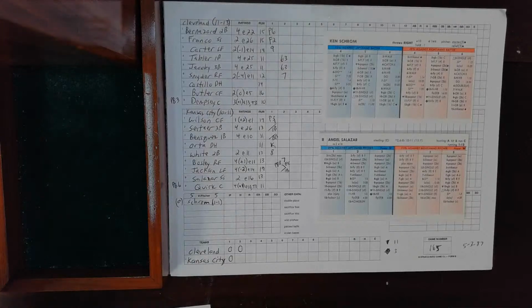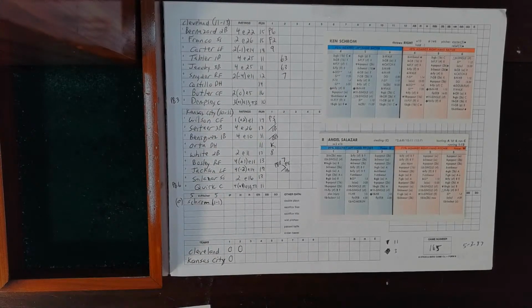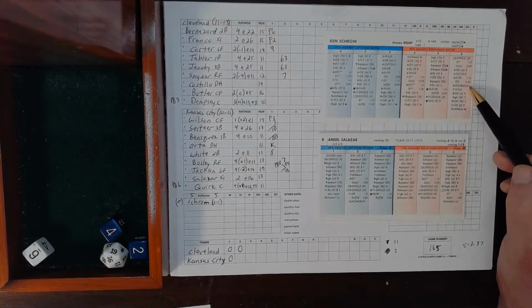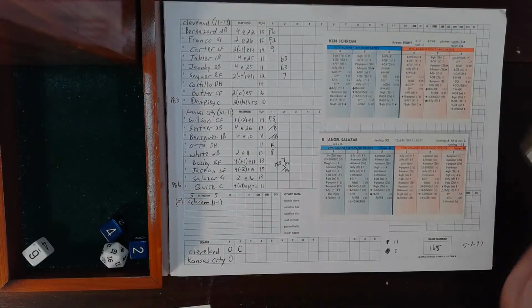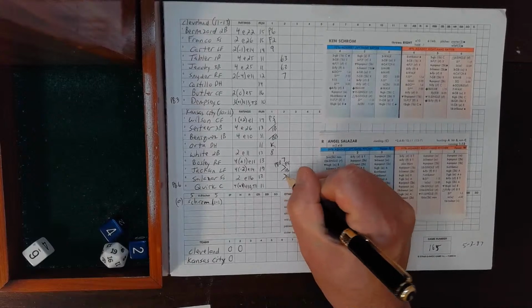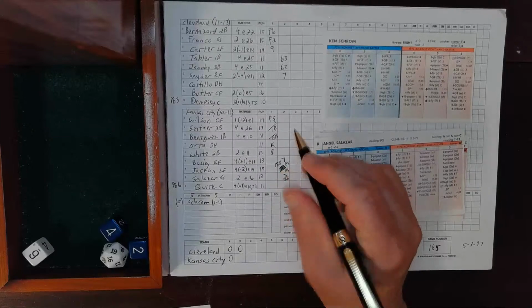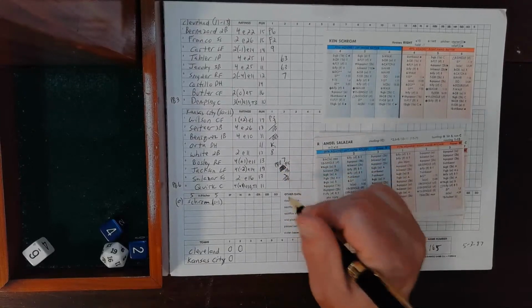Now the infield's going to have to come in. Infield is in. That's a 6-6, and that's a double. Didn't matter if they were in or out. That's a solid double by Salazar, and that will score the run. Right now, it's tentatively unearned, but that could change.